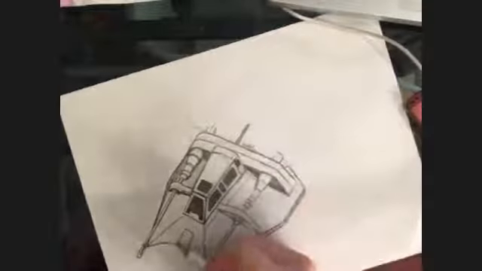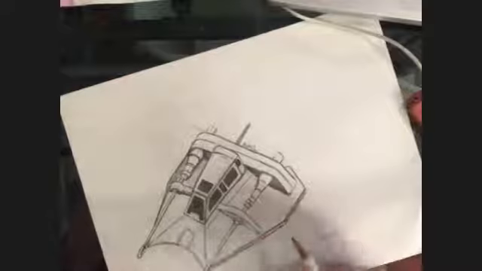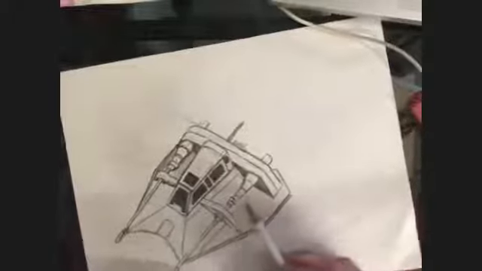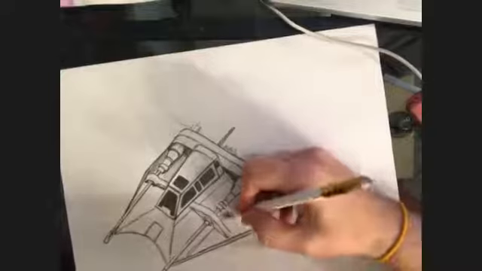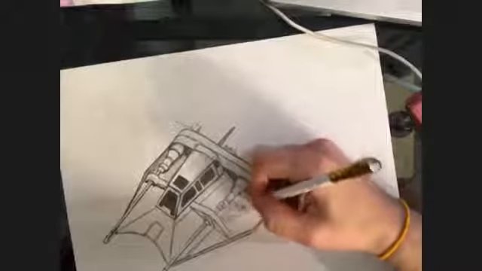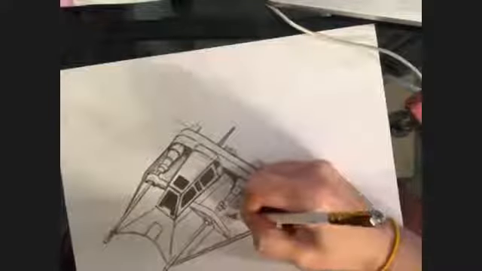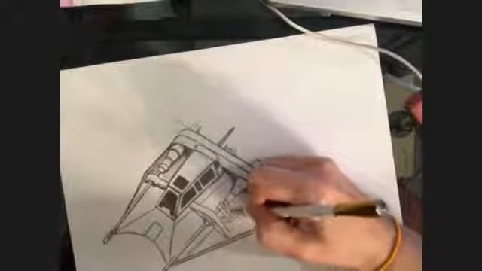So again, this is going to be orange. I'm going to put a little shadow here from the turret. And I'm just going to draw some lines in here because we've got some dots, some vintage happening here.